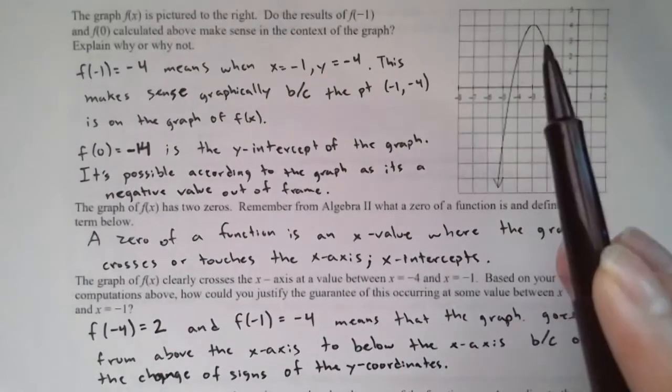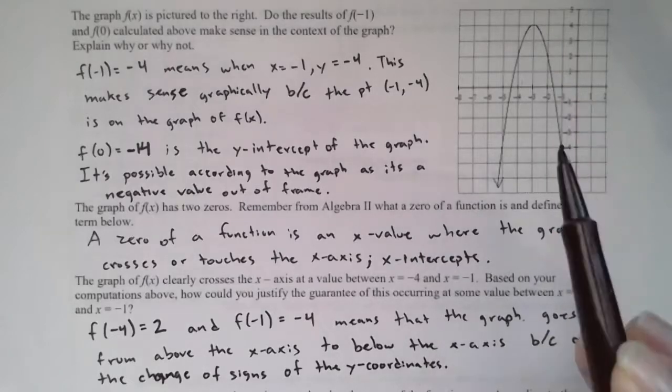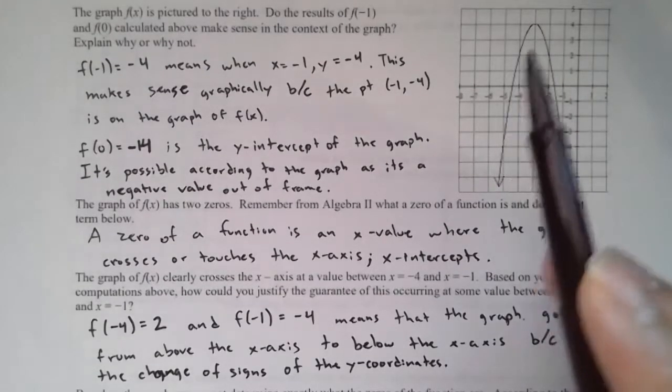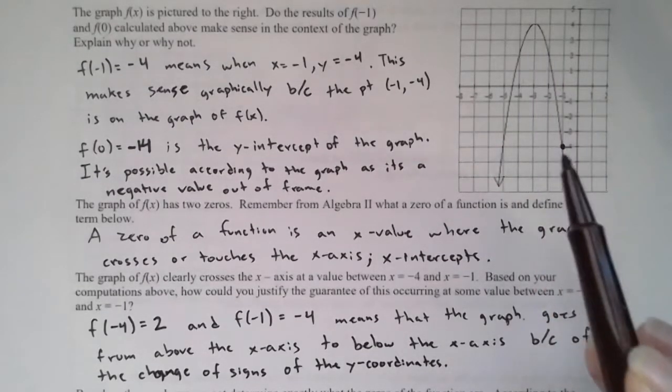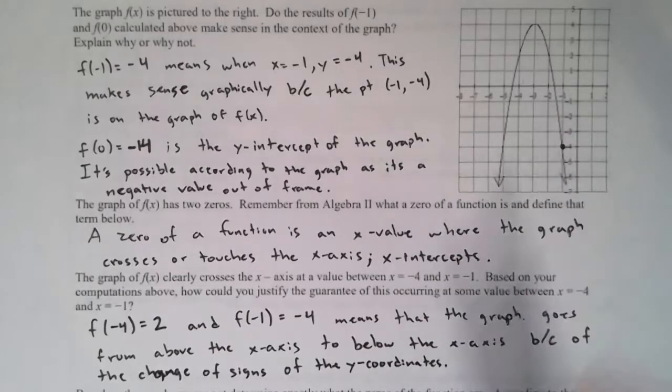How do you go from the top to the bottom? This graph has to therefore cross the x-axis. That's how you use your computations to justify that there is a zero between those two values.